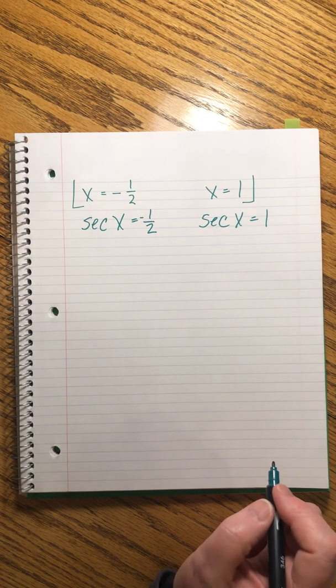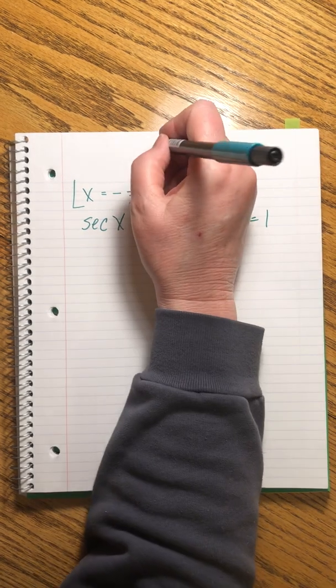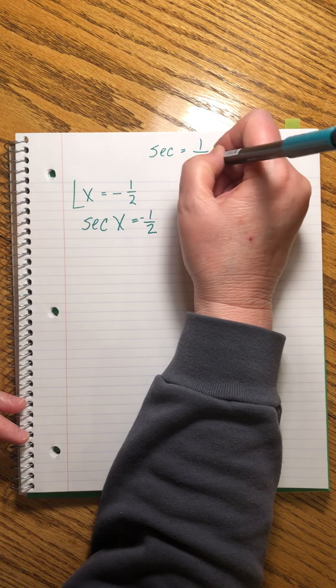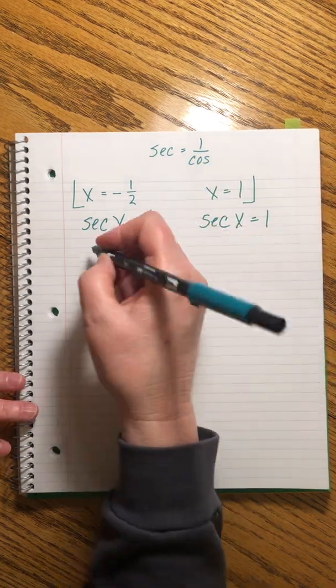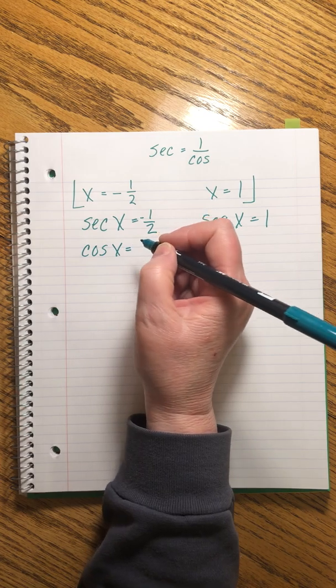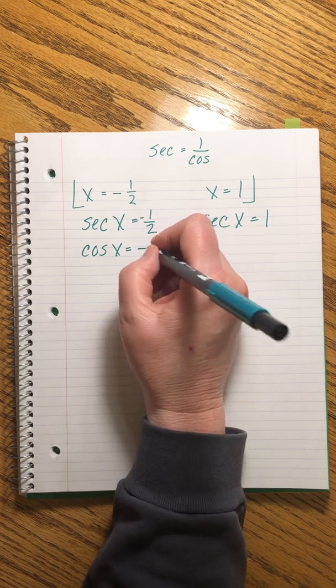And we know that secant is reciprocal with cosine. So if we flip these, we'll get the cosine. So the cosine of x equals minus 2, right?